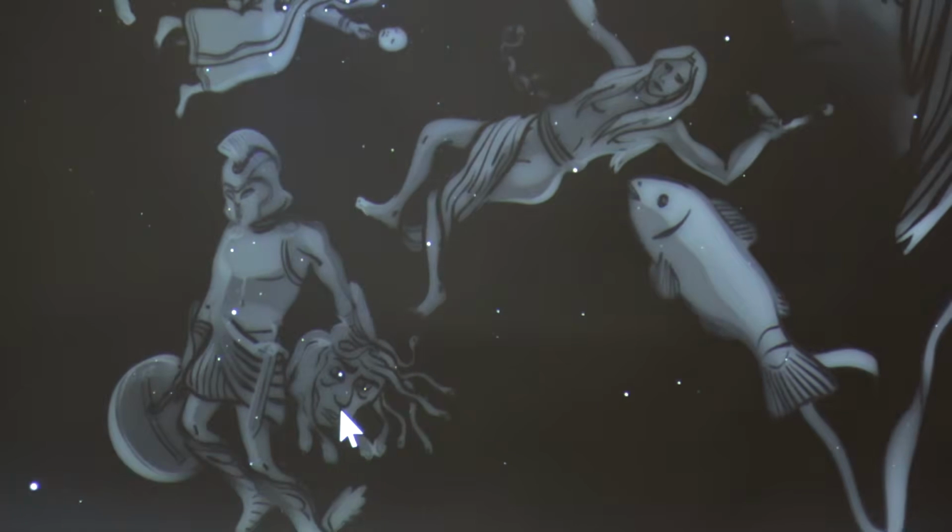So Perseus is on his way home from killing the Medusa. He's passing through a kingdom he's never been in before. He's traveling along the coast, and it's a beautiful morning.